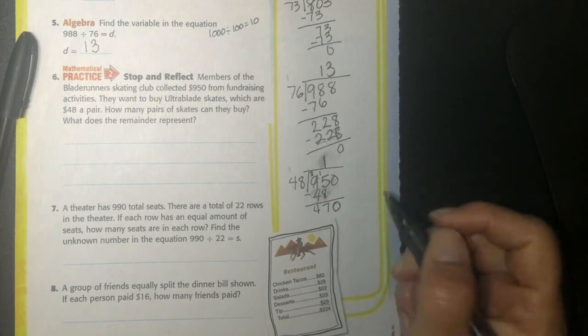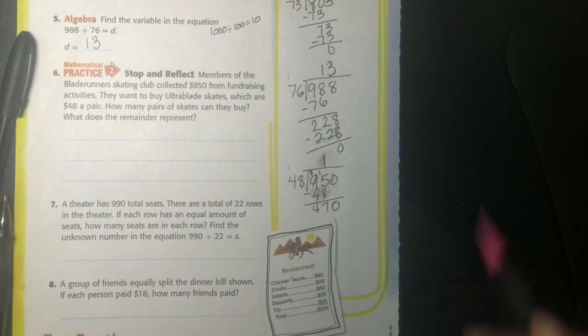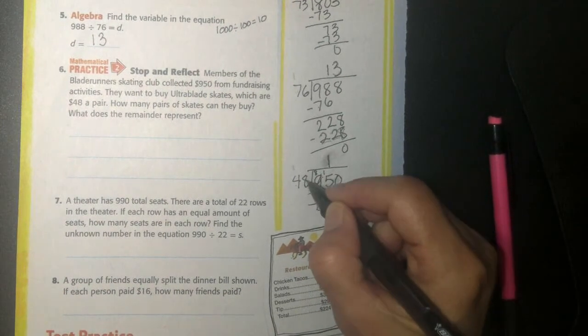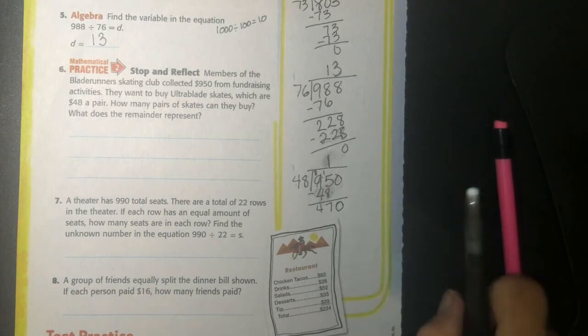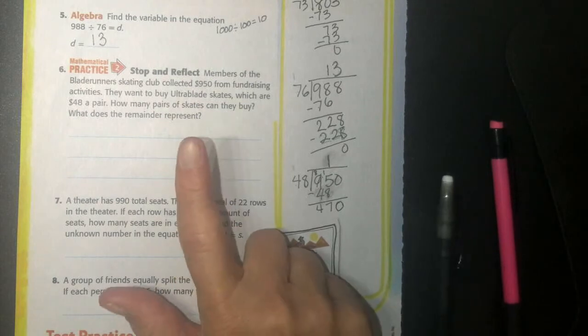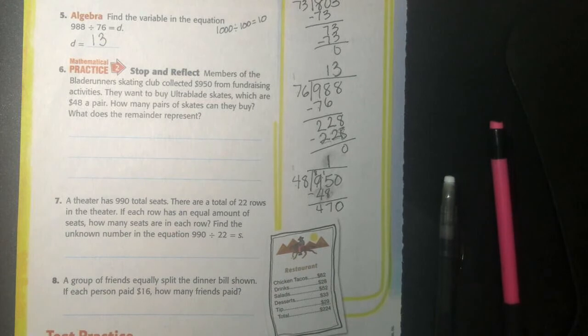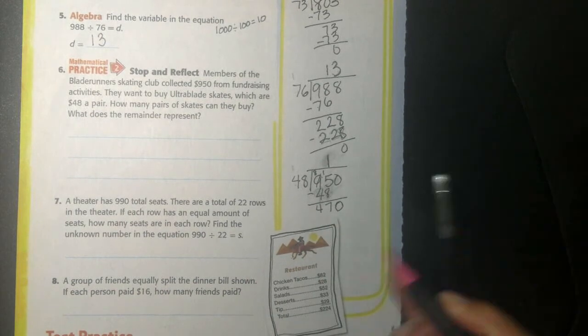Now I'm going to bring down my next 0. So now I need to figure out how many 48s can go into 470. So I could just start doing my 48s. I'm going to estimate. I'm going to say this is almost 50. So how many 50s would I have in 470? I would have 2 50s in 100. So in 400, I might need 8 50s. Maybe. I'm going to try 8 and see if it works.